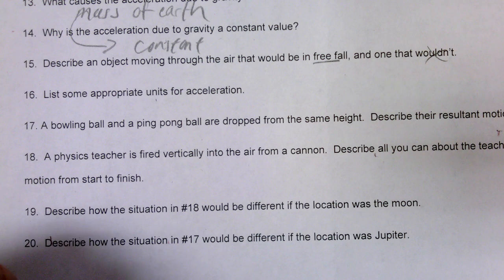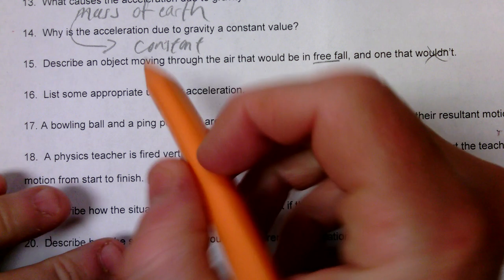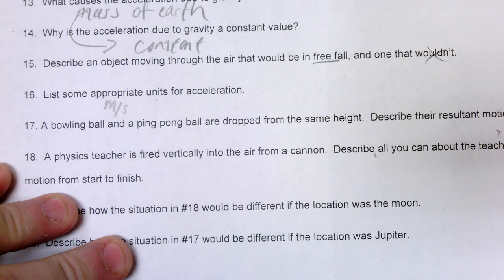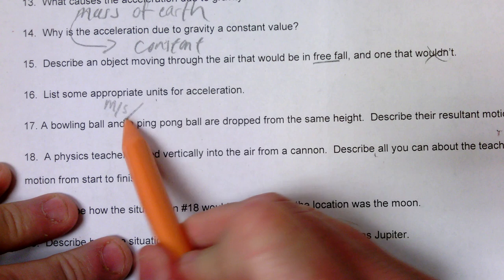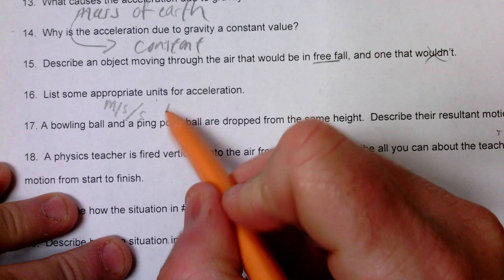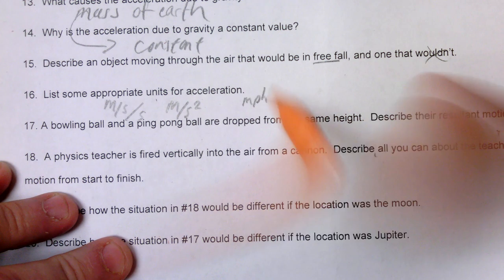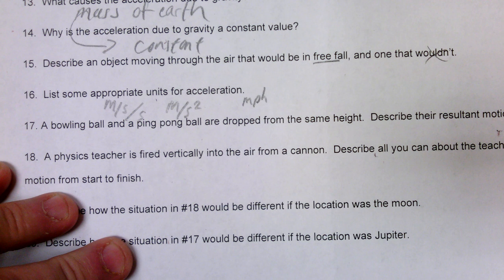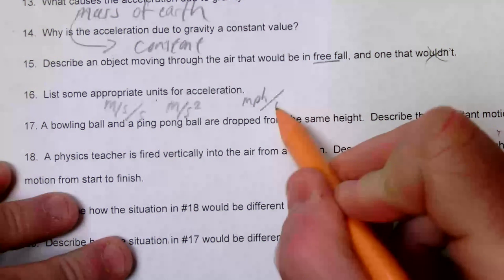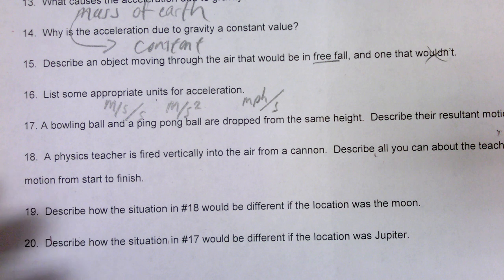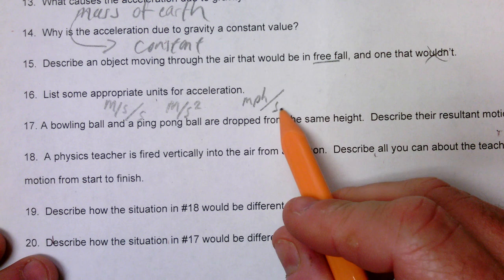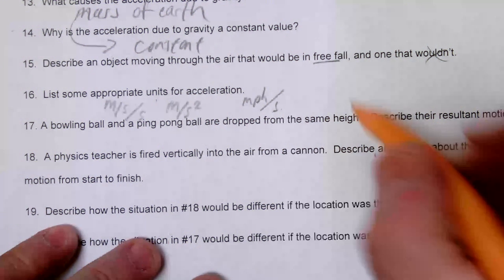Some appropriate units for acceleration, well, is any unit of velocity over a unit of time. Meters per second is a unit of velocity. Meters per second every second, or meters per second squared, that makes a unit for acceleration. Now, miles per hour can be a unit of velocity. Miles per hour per second. How many miles per hour are you changing your velocity every second? That would be another unit for acceleration.